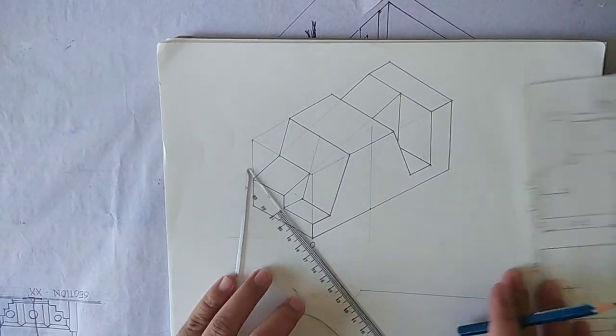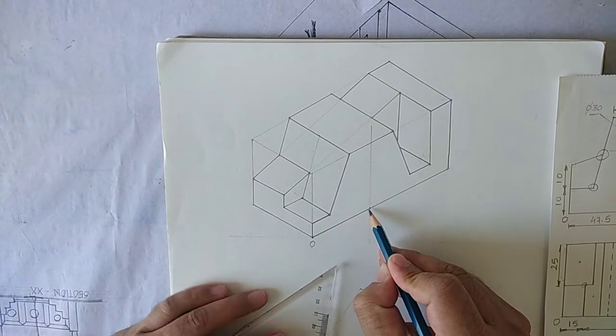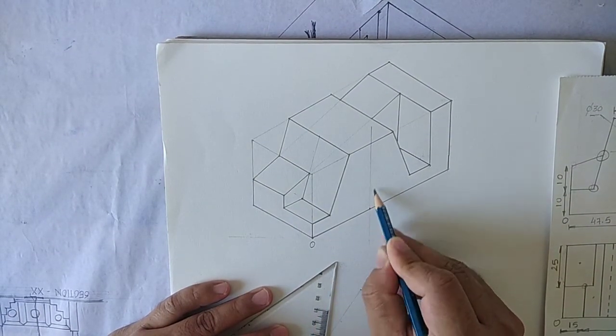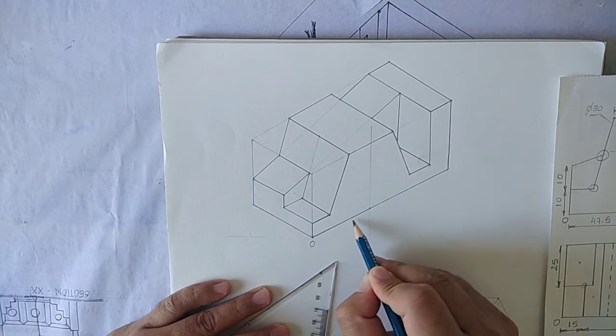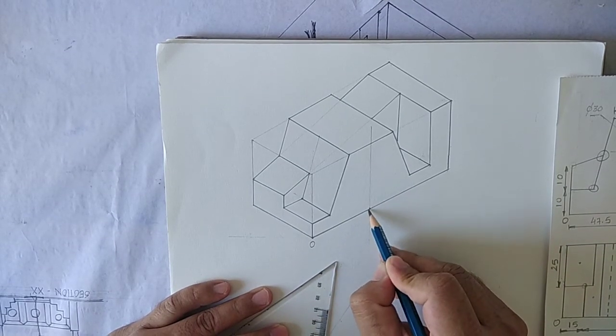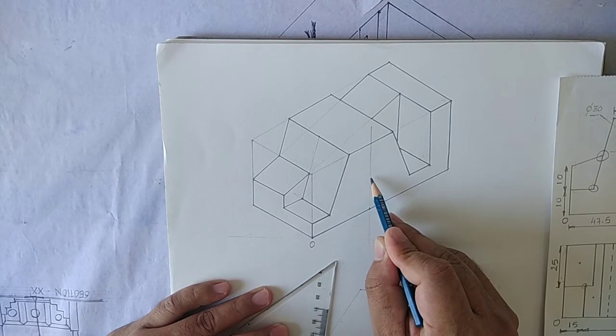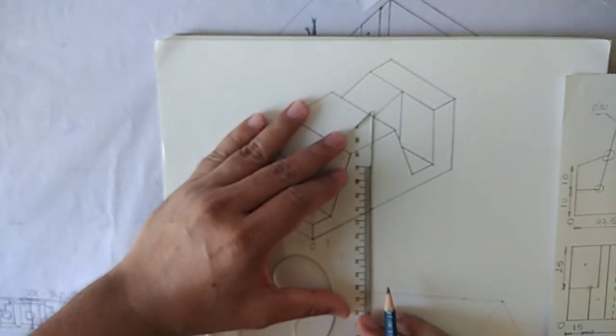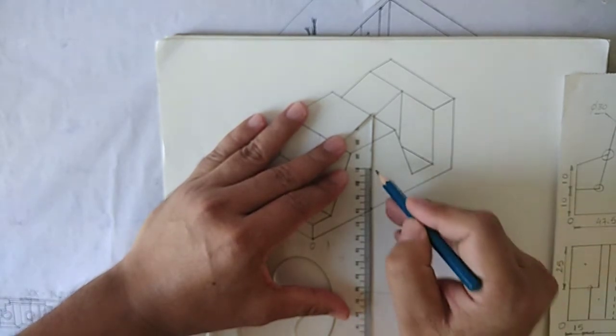So now on the projection of a vertical line at a distance of 47.5, on that vertical line first mark 30 mm. That 30 mm is nothing but the center position of the circle.